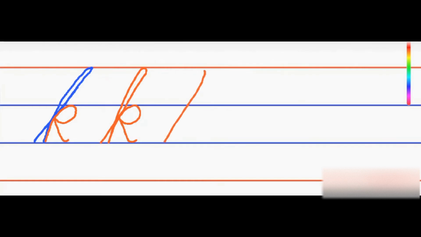Like always, we are going to make 4 such consecutive K, trying to make them look the same. So I believe all 4 of them are looking the same.